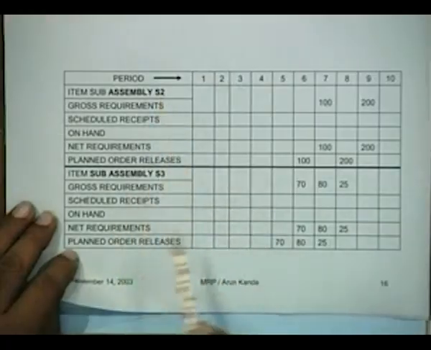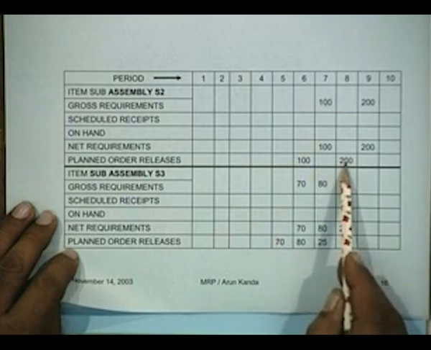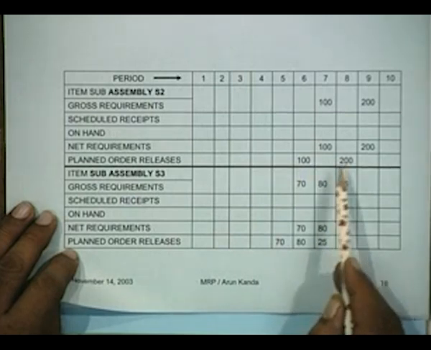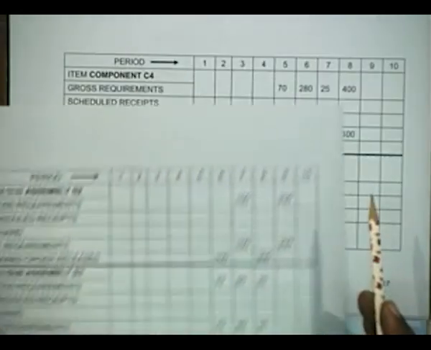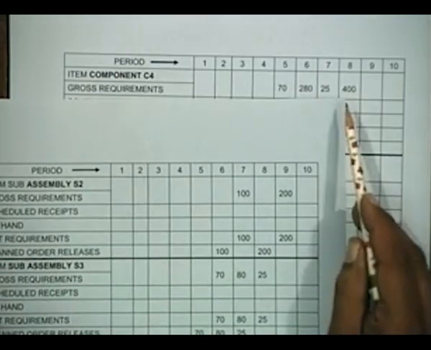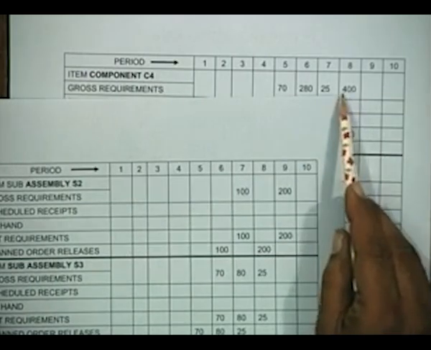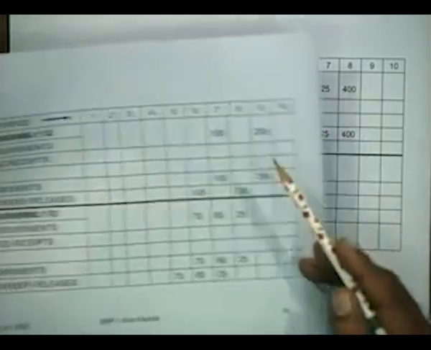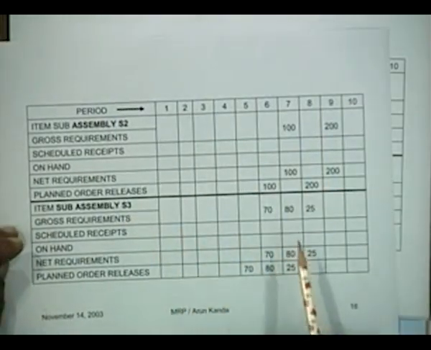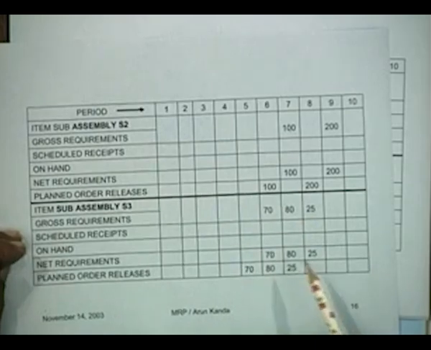This is the subassembly S2. The requirements for subassembly S2 are 100 and 200 directly, and when you are trying to work out for C4, you will have to multiply this by 2, right? So when you multiply this by 2, you would get 200 and 400 here, and then to these values you should add the requirements for the subassembly S3, which is just a simple requirement of 70, 80 and 25.